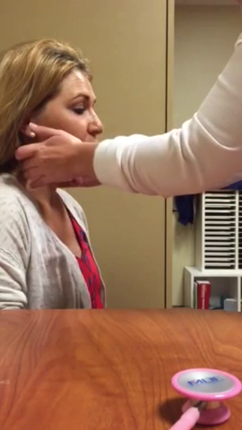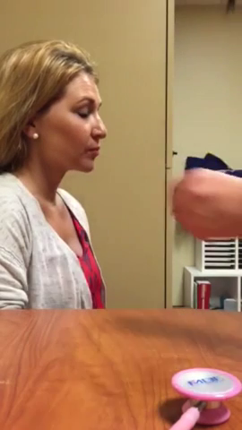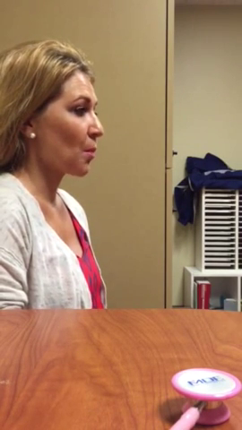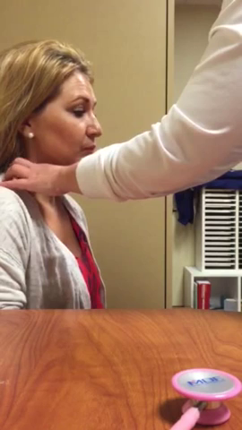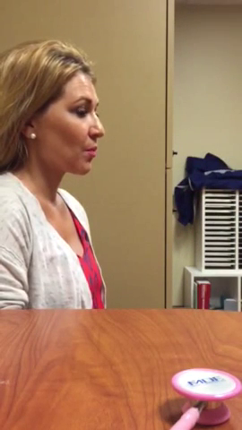The superficial cervical, and that's the overlay of the sternomastoid muscle. And then the posterior cervical, which is the posterior triangle at the edge of the trapezius. And then the deep cervical chain, which is deep under the sternomastoid muscle.